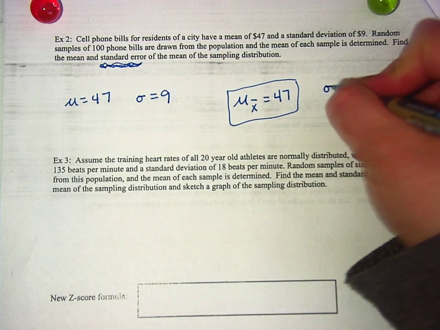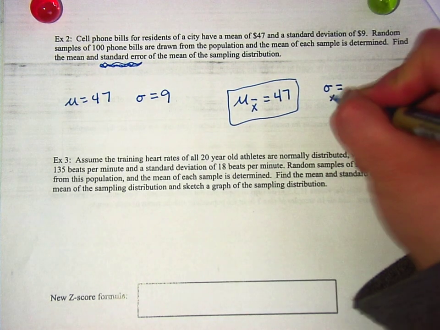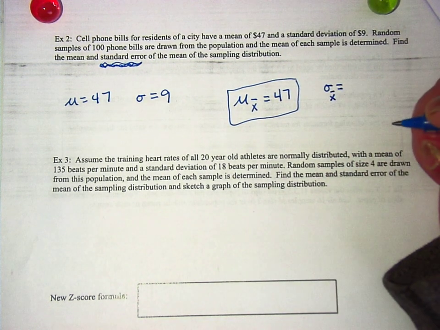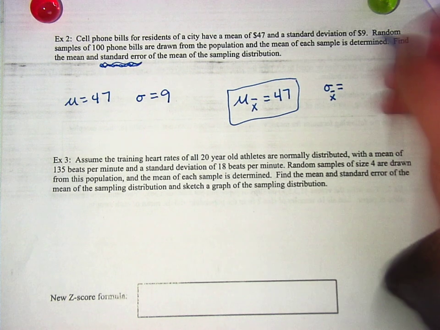And the new standard deviation, what was that formula in the front? What should I do to the old standard deviation to figure it out? Standard deviation by x squared, or the number of trials. Not quite. Square root number. Yes, the square root of the number of trials.